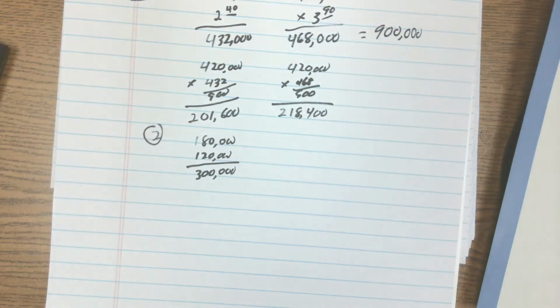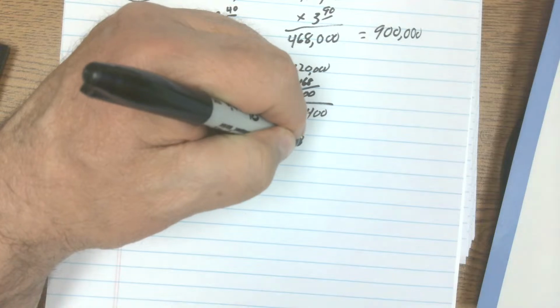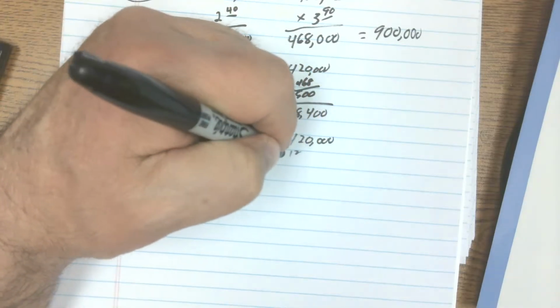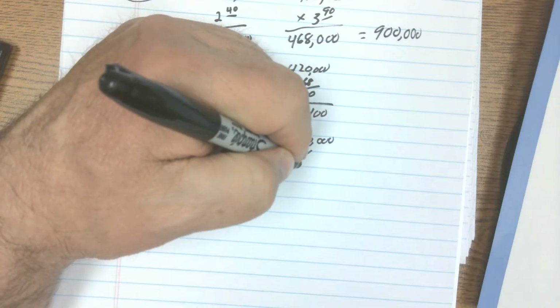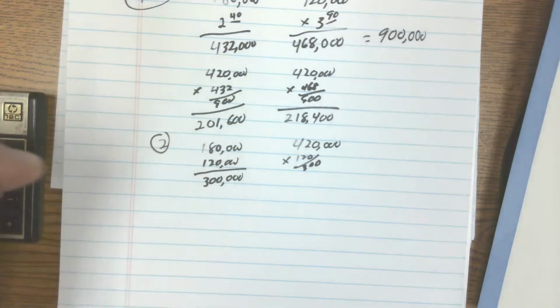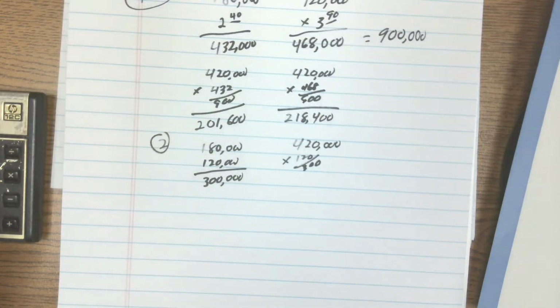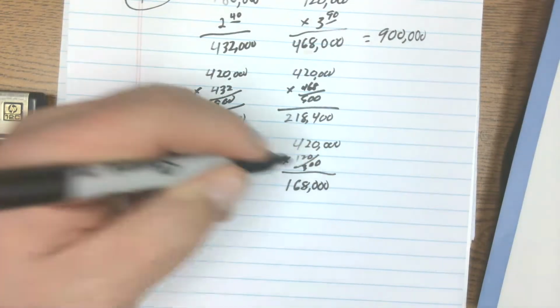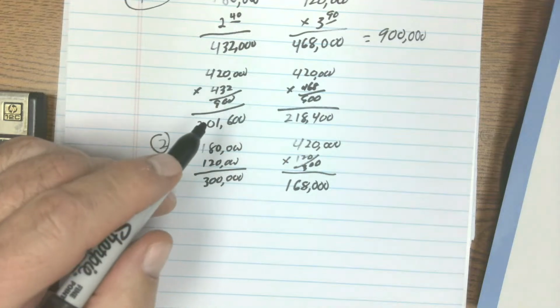And so silken skin is the 120. So 420,000 times 120 divided by 300, and that's going to be 40%. Will be 168. That's for the silken skin.